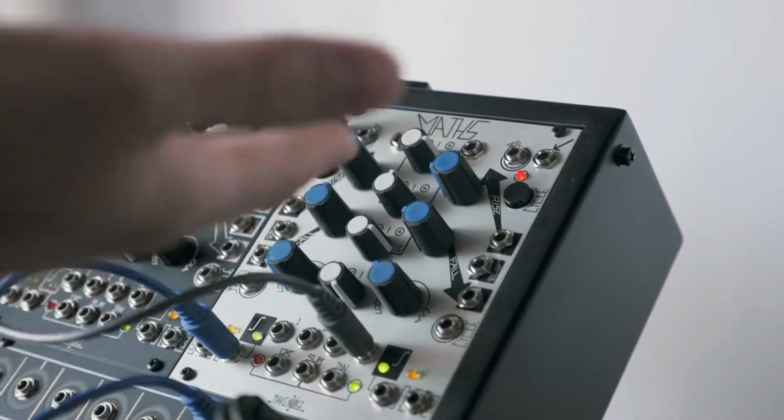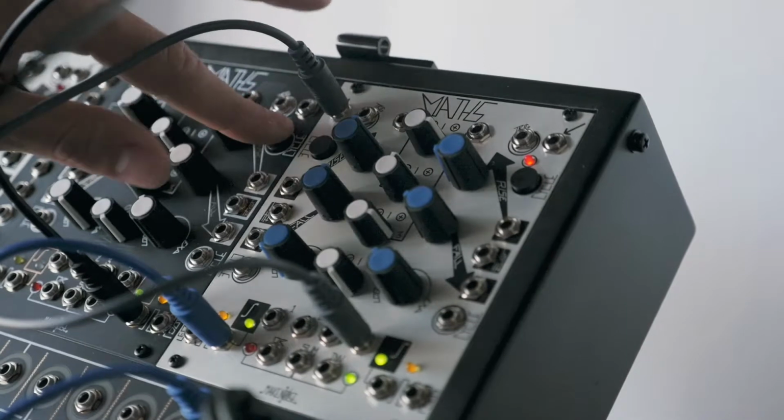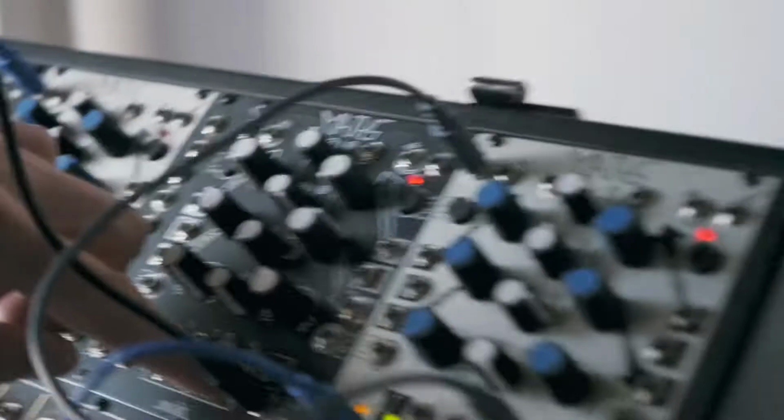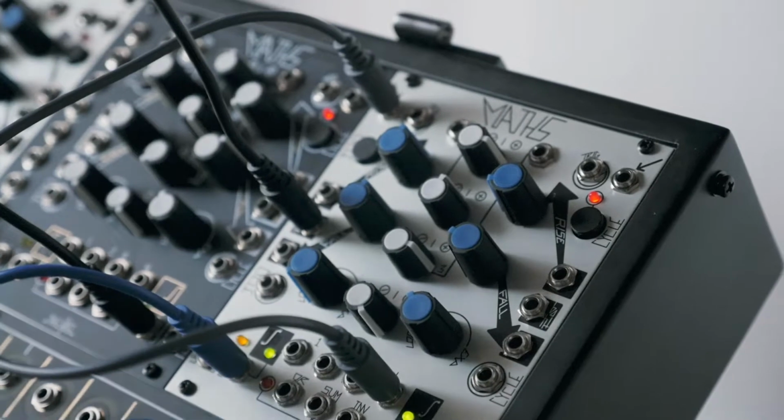So with the panel controls like this, we can then patch an envelope generated by another channel of maths, which we can see this LED down here is kind of giving us some feedback on what the envelope sounds like. We just patch it into both, and then it acts like a VCA.